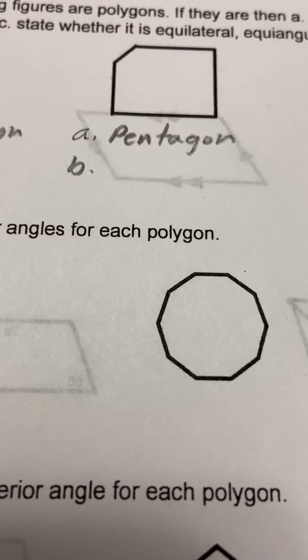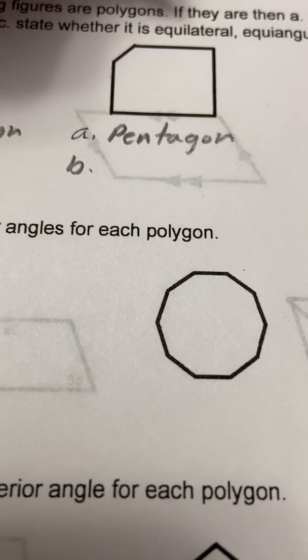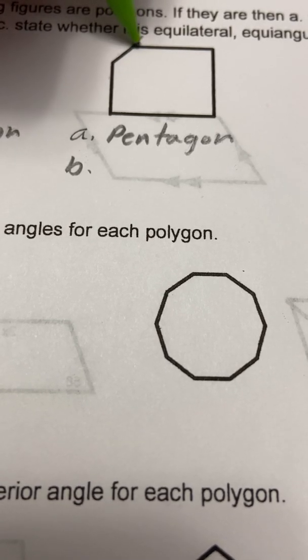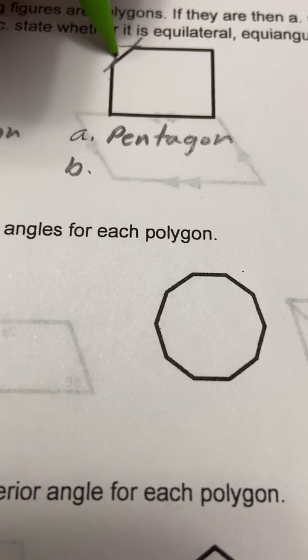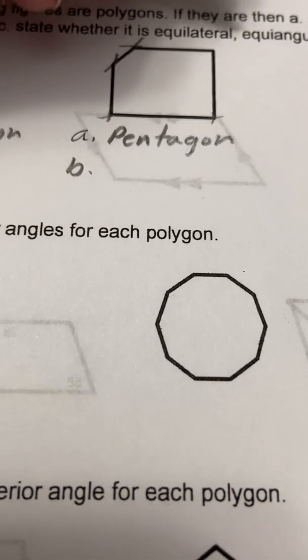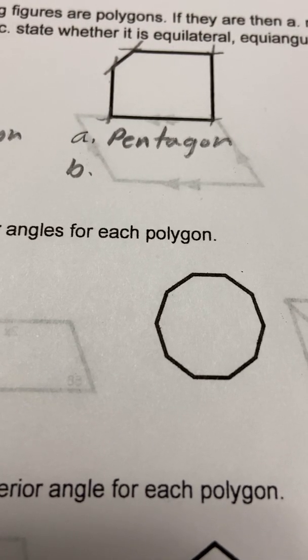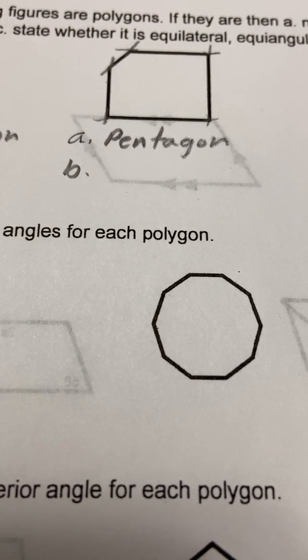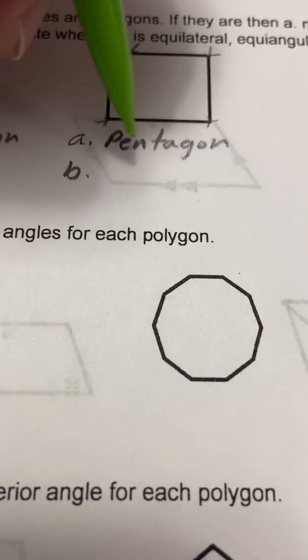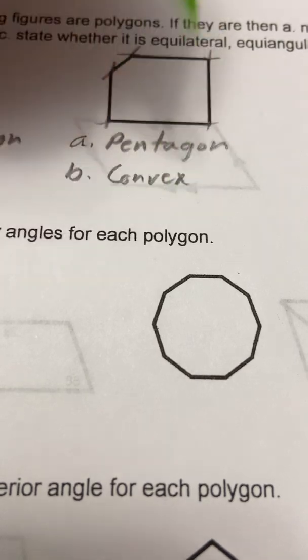The B question says state whether it's concave or convex. So remember, convex means that if I extend the sides, none of the sides end up going into the interior of the figure, right? Which is the case here. None of those lines extend into the inside of the figure. They all go to the outside, so that makes it convex.